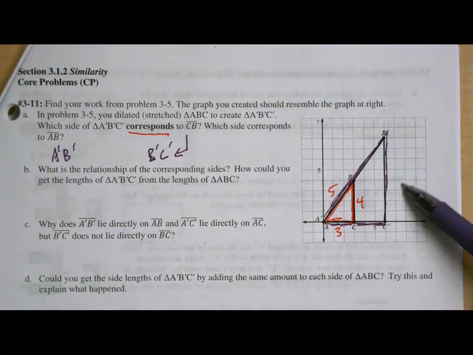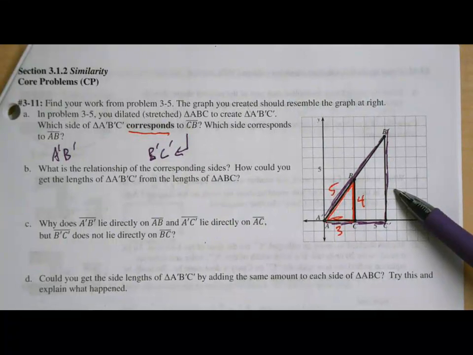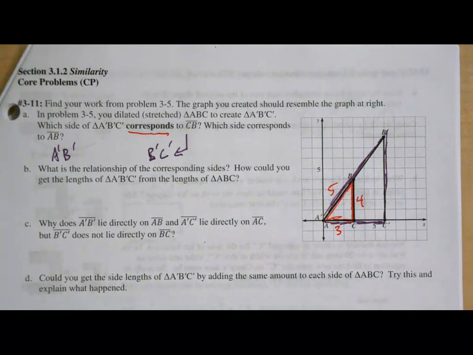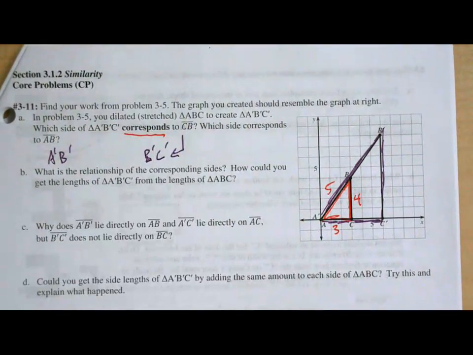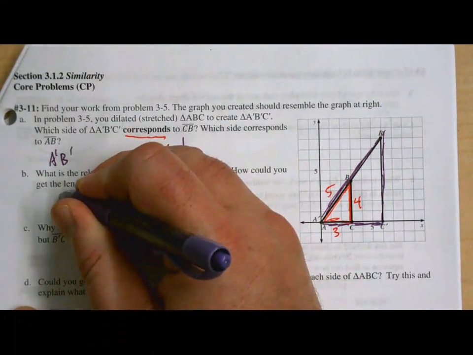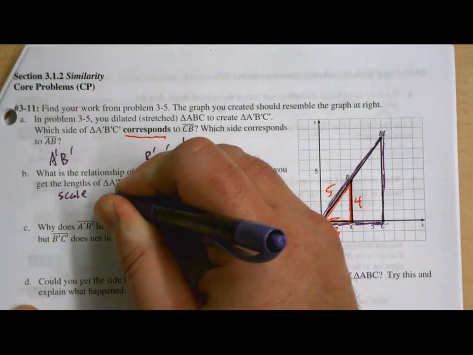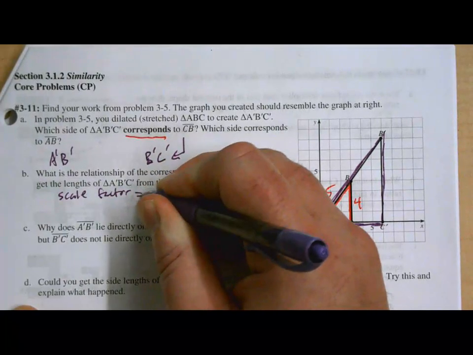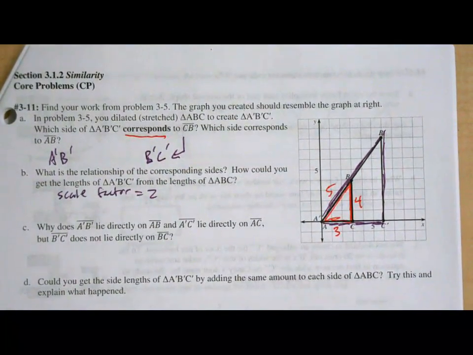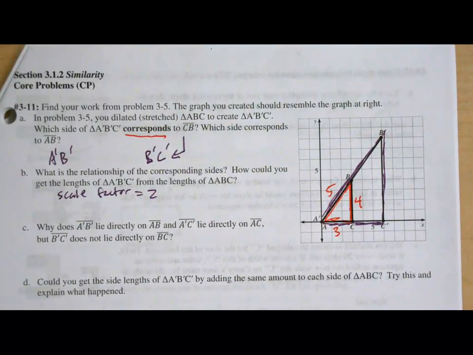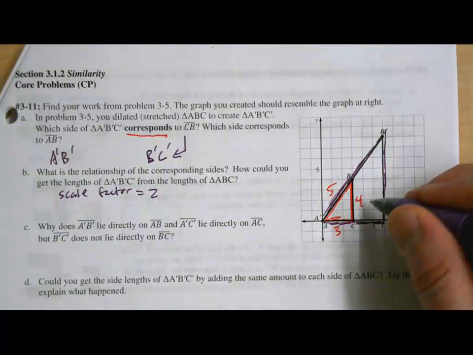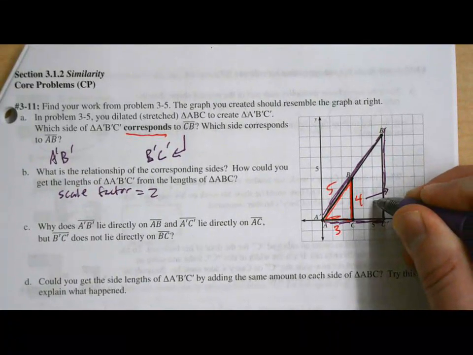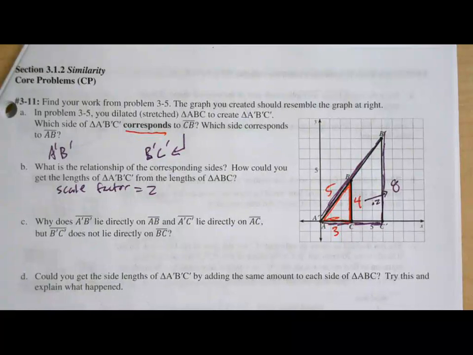What's the relationship? It's double, yeah. The relationship between the corresponding sides is that they're a factor of 2. We used a scale factor of 2. So how could we figure out the missing sides? Well, if I knew that this was 4, I could just take that 4 and multiply it times 2, and that would tell me that that side was 8.